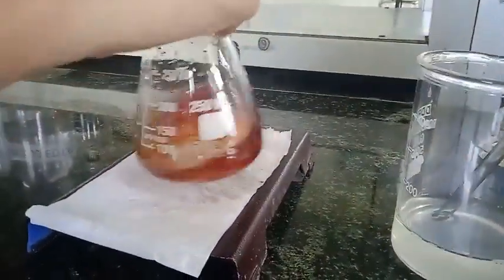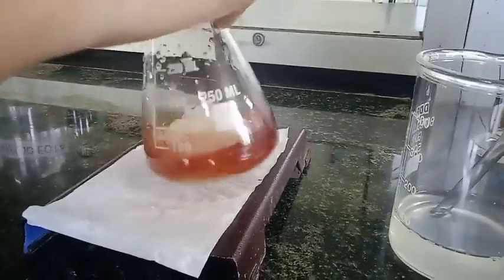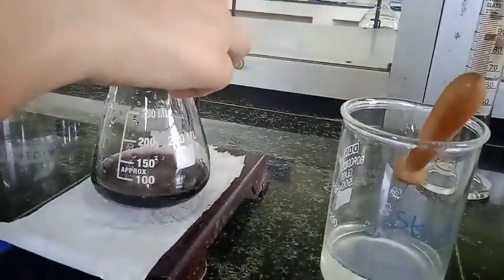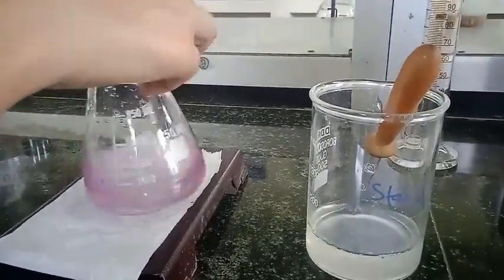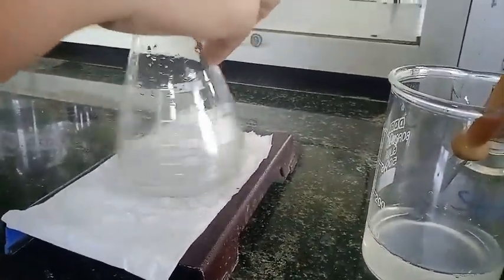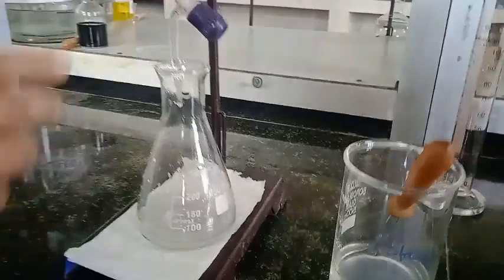Here the color has faded. Now we are going to add starch solution, 2-3 drops. You can see the color of the starch-iodine complex, and here you can see the end point is reached. Now we are going to take the readings.